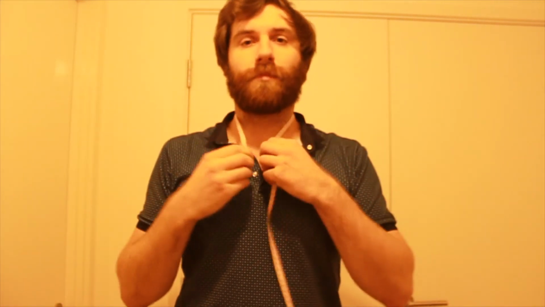Another measurement that you have to do is to measure your neck. I measure my neck just below the Adam's apple, and as I can see, this is 40 centimeters.